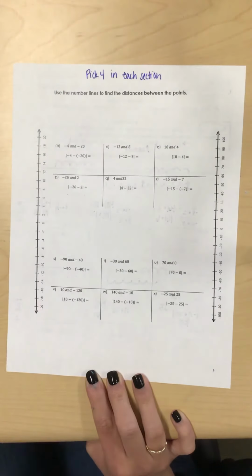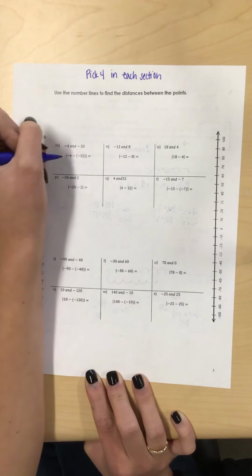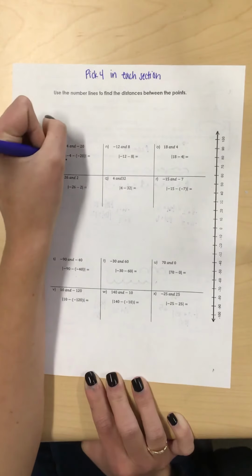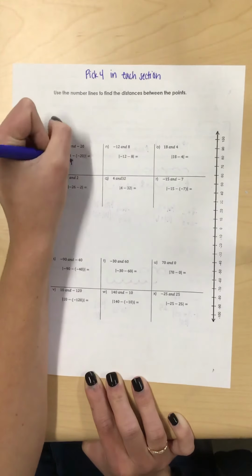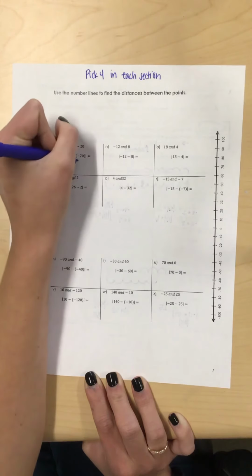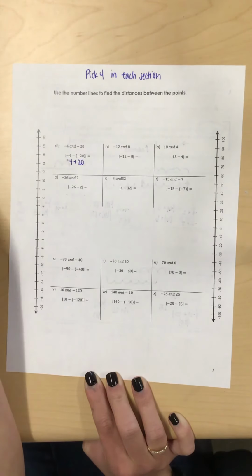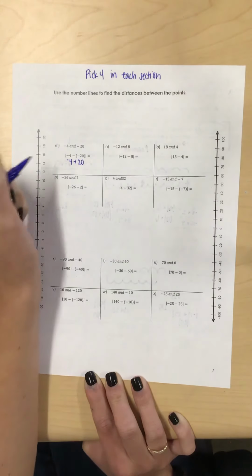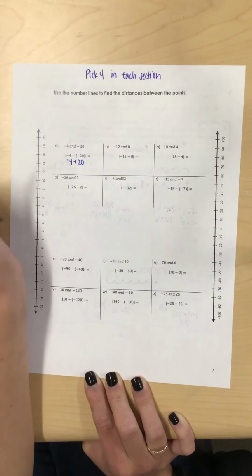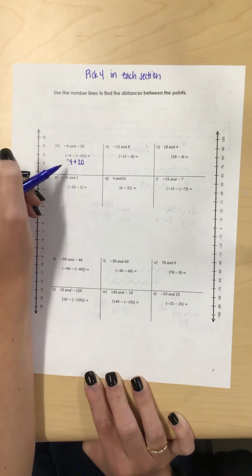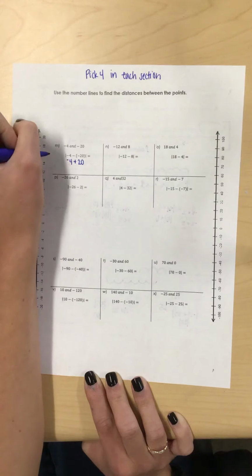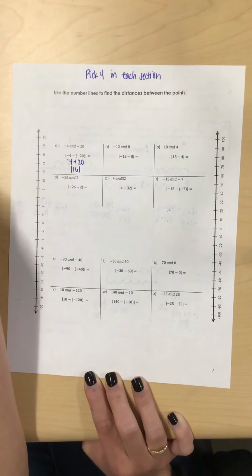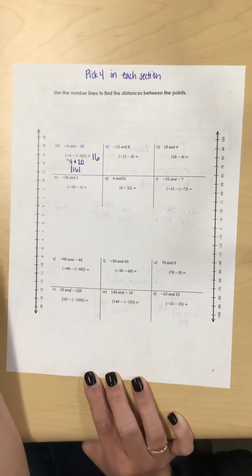Alright, so here we are going. Negative 4 stays, subtraction changes to addition, and this negative changes to a positive. So negative 4 plus 20. Using your addition rules for positive and negative numbers, same signs, add and keep, different signs, you subtract. So 20 minus 4 is going to be 16. And the absolute value of 16 is 16.